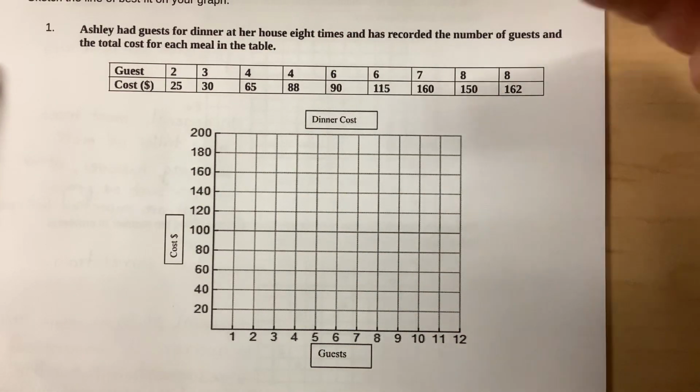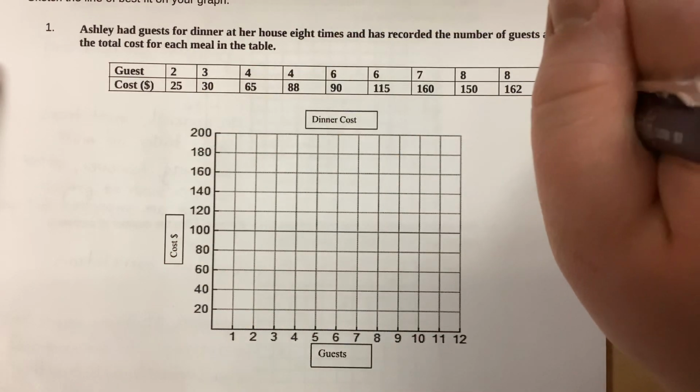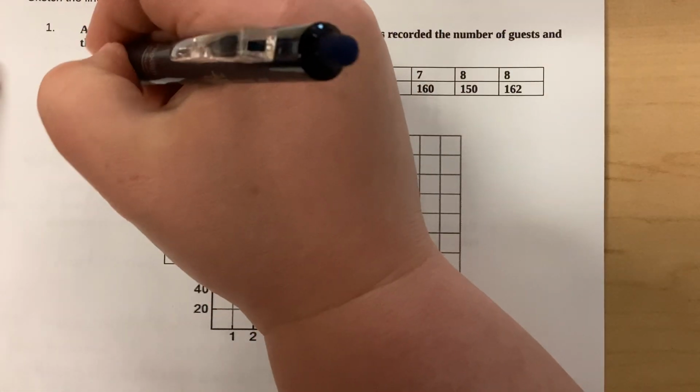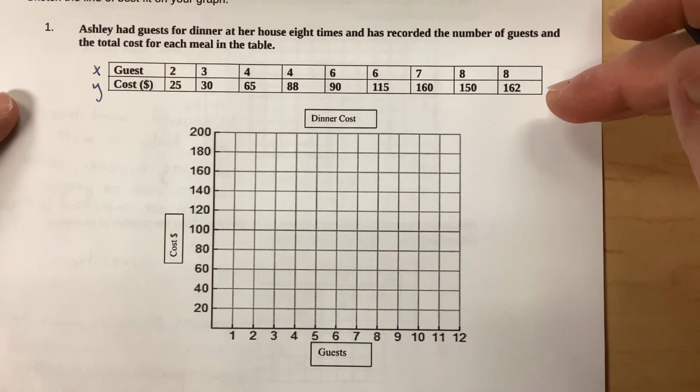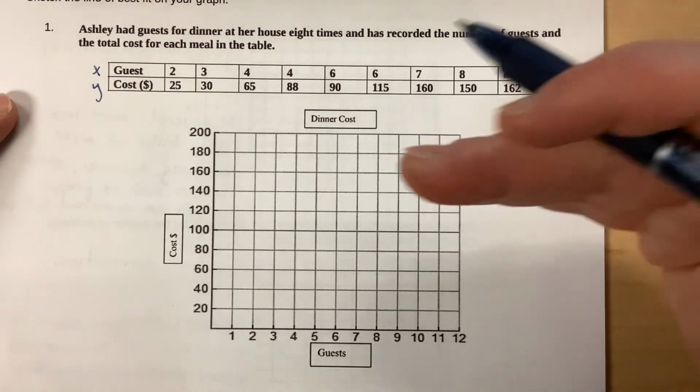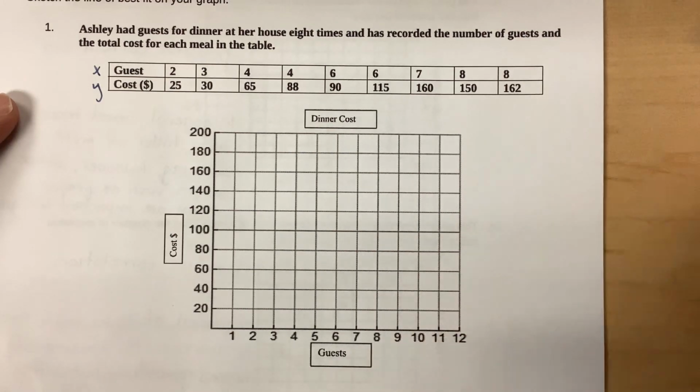So what we're gonna do first is take the ordered pairs in this table and plot them. Now remember, the top is always X and the bottom is always Y. And then what we're gonna do is put this same table into Desmos using the directions that I had on that front page, and then we're gonna answer the questions at the bottom, okay?